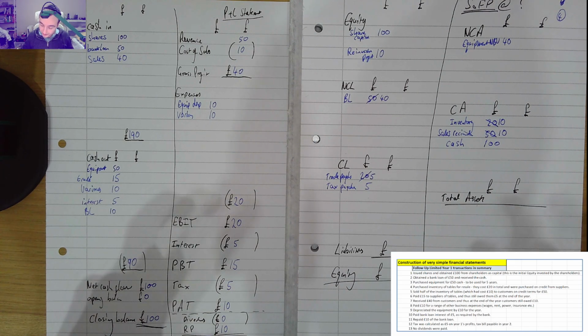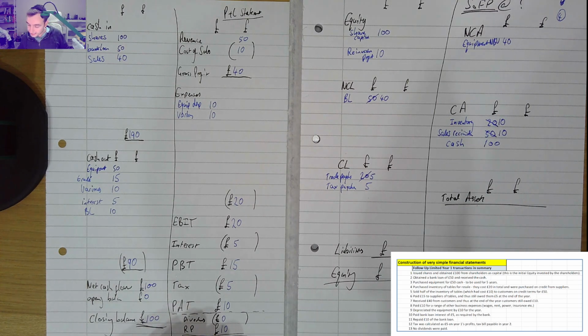Now, hopefully, if we've done this right, the total assets should equal the total liabilities plus total equity. So let's have a look at total assets. 40 plus 10 plus 10 plus 100, £160.